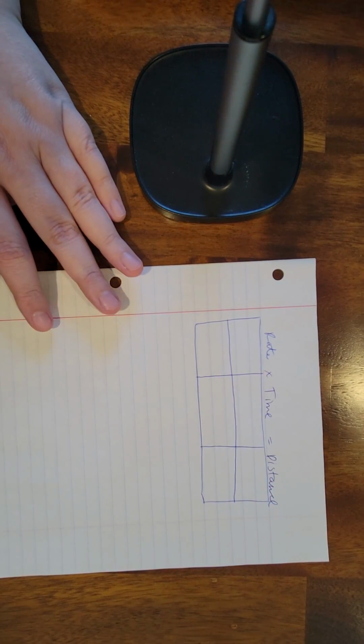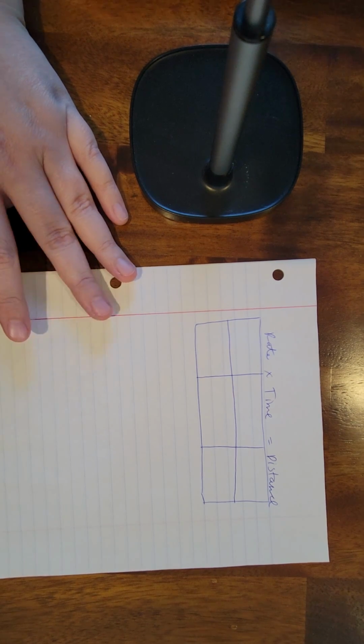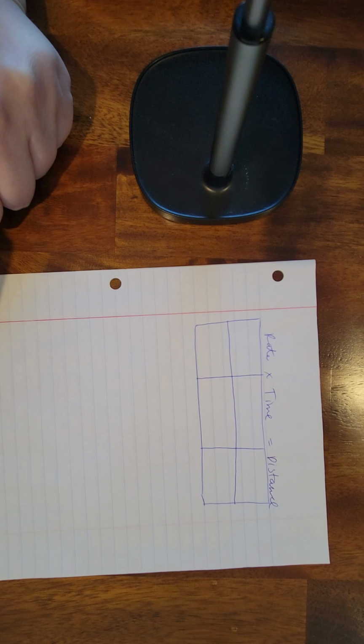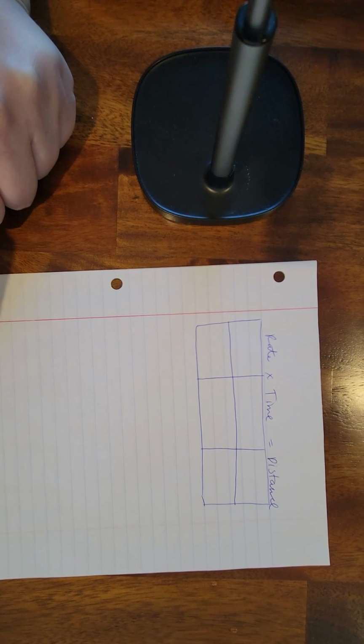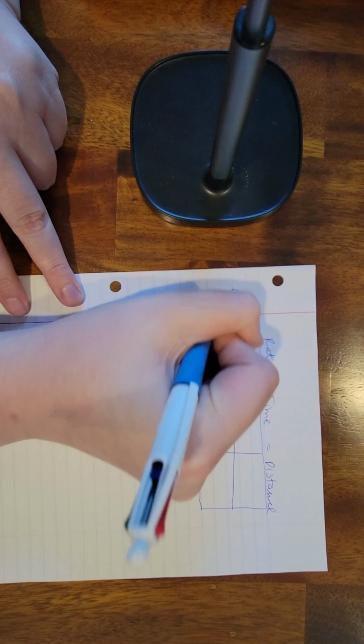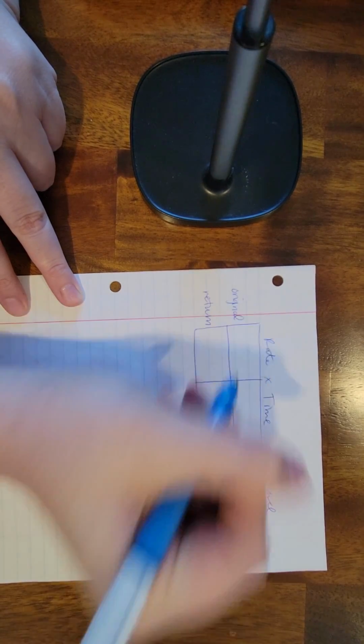Okay, so in this problem, Andy took 10 hours to drive to a football game. On the way home, he was able to increase his average speed by 12 miles an hour and make the return drive in only 8 hours. Find his average speed on the return drive. So this one is set up a little different. We have an original drive and a return drive.